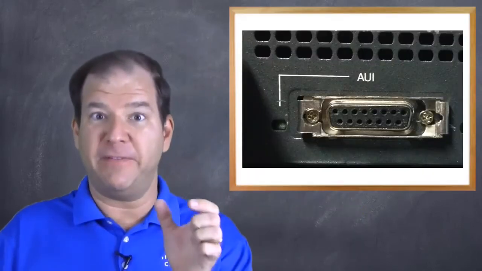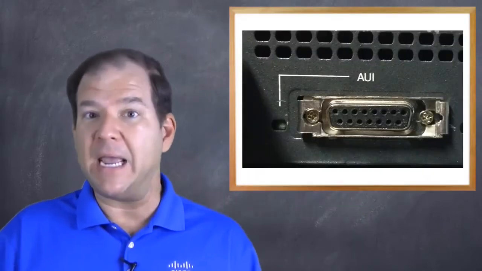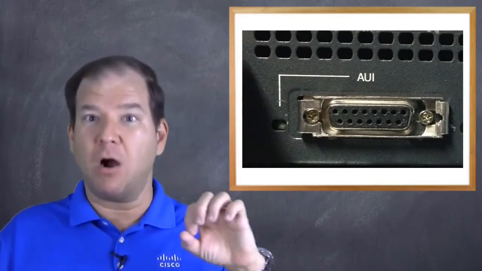Sometimes there would be a little 15-pin adapter called an AUI adapter that you would use to connect to your end station, and this garden hose-like cable would weave its way through the office space in a building, and devices would literally tap in to that cable. That was a fairly expensive way to do things. This is fairly thick, expensive cable.